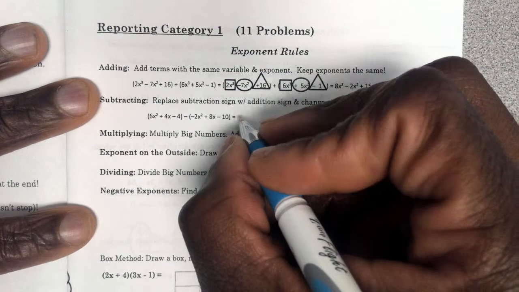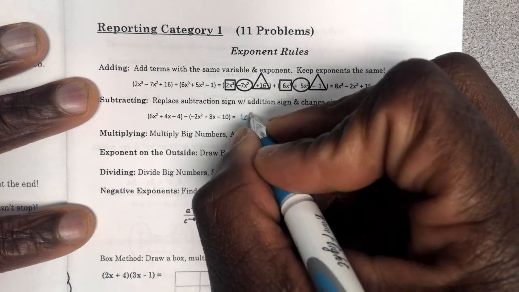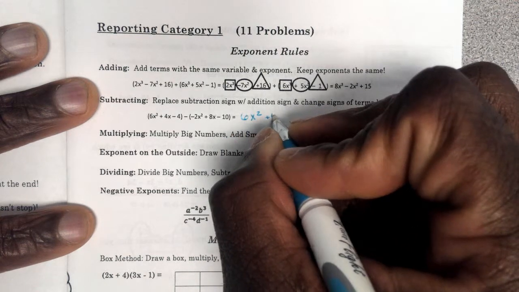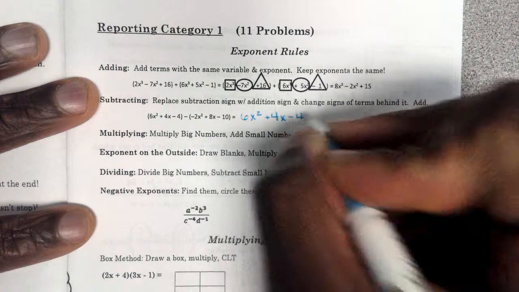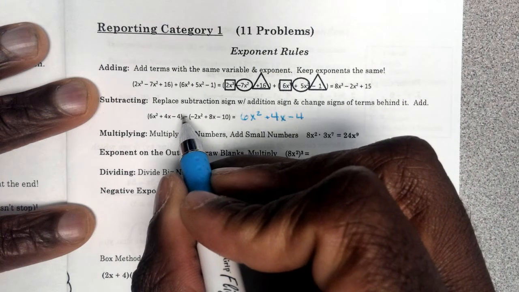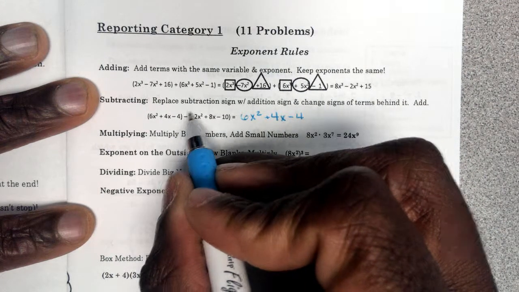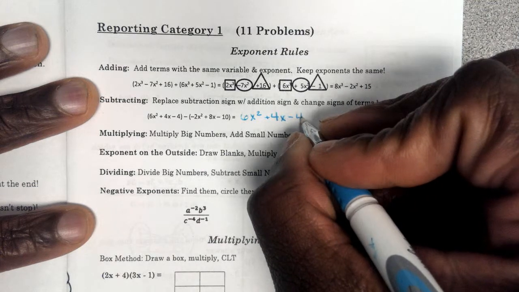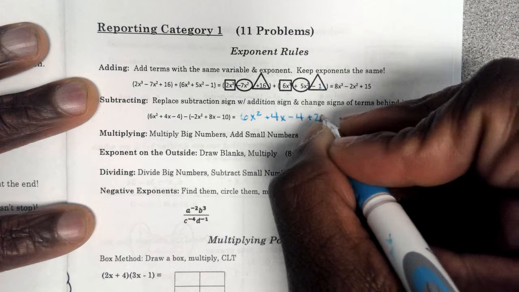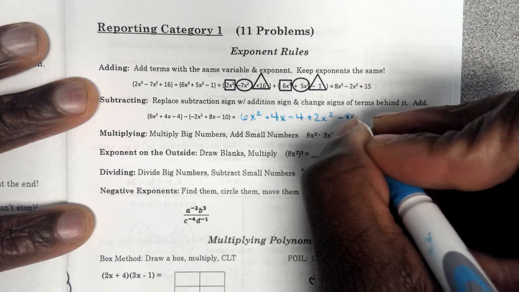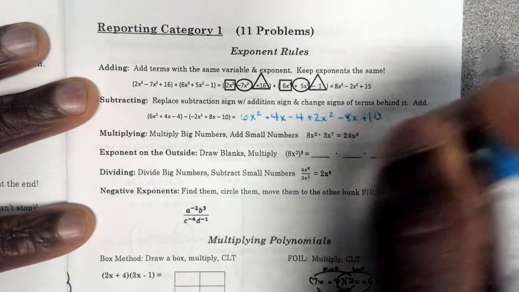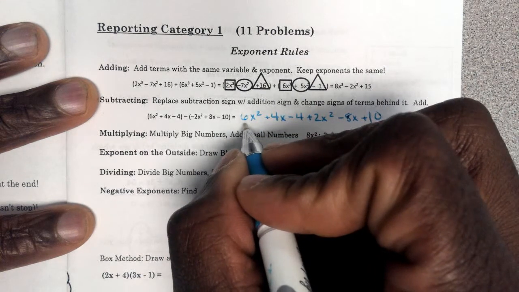So right here we would have 6x squared plus 4x minus 4, and once we distribute this negative, essentially adding and changing the sign of everything, plus 2x squared minus 8x plus 10, and then again you combine the like terms.